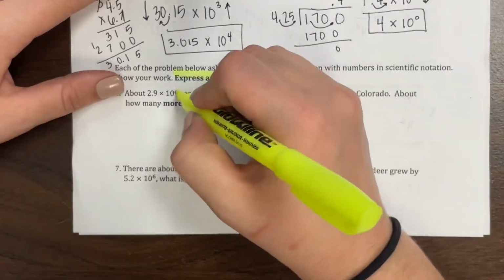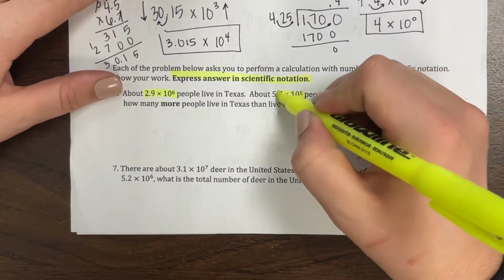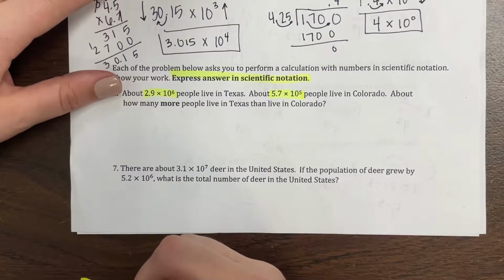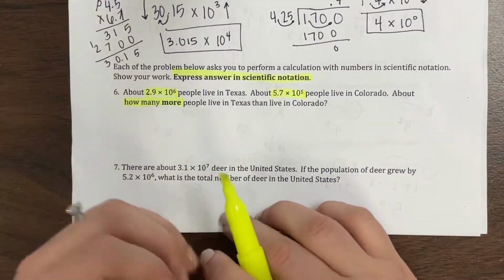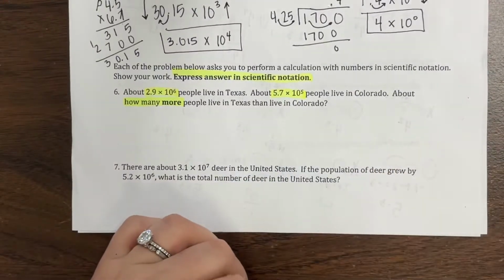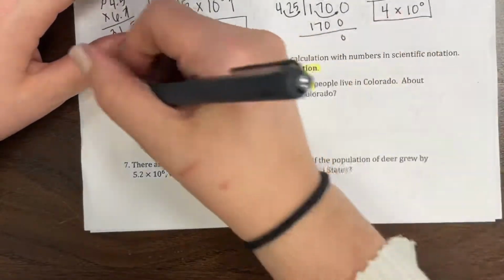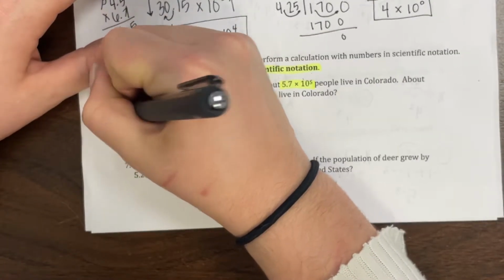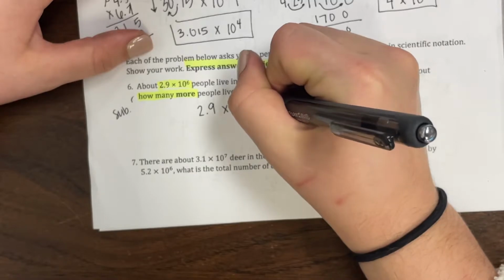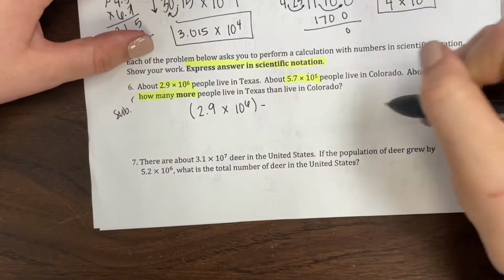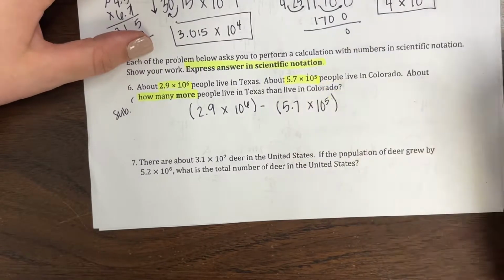Okay, about 2.9 times 10 to the power of 6 people live in Texas. About 5.7 times 10 to the power of 5 people live in Colorado. About how many more people live in Texas than live in Colorado? About how many more tells me I'm comparing the two, so I will be subtracting. Okay, so I'm going to do 2.9 times 10 to the 6th minus 5.7 times 10 to the 5th. Okay?